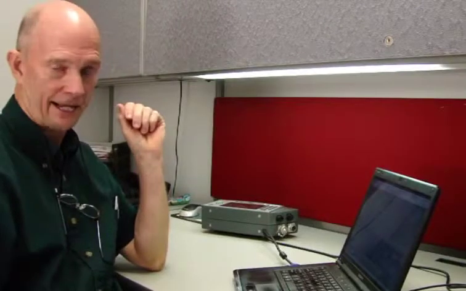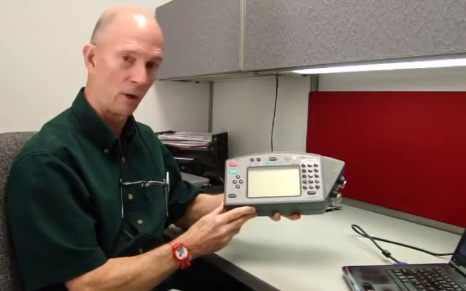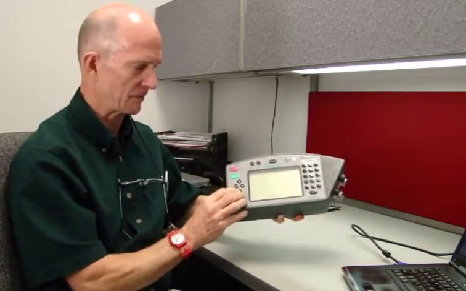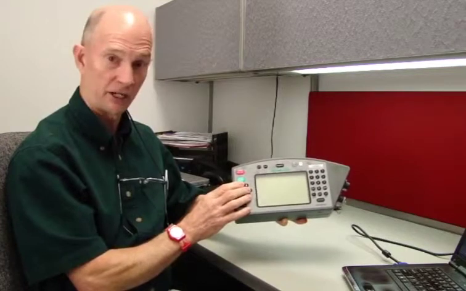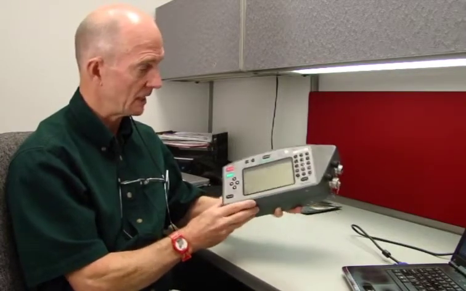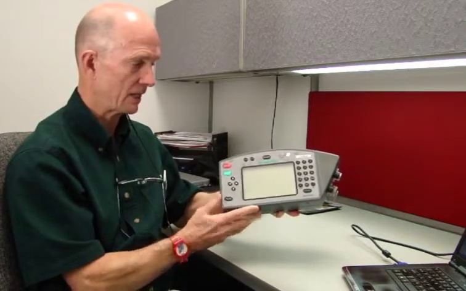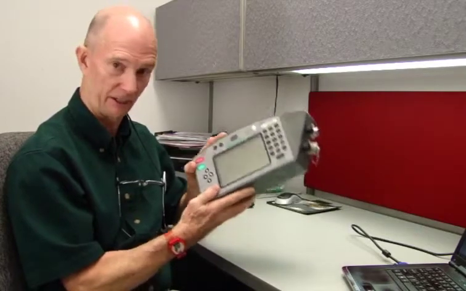What we're going to do today is look at the processing and editing of OhmMapper data. After the OhmMapper data has been acquired and stored in the data logging console, the next step is to download the data from the OhmMapper console to your desktop or laptop PC. And then we can edit and process that data. So let's go and look at the processing of the data right now.